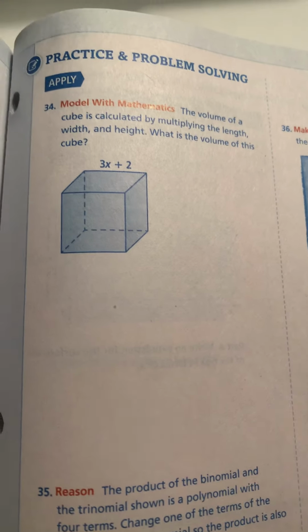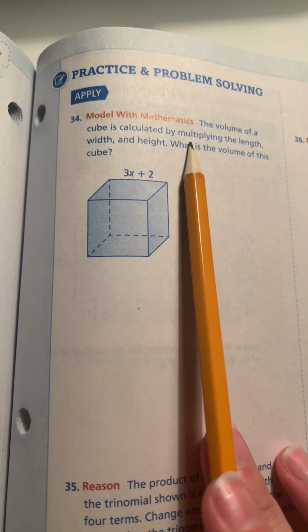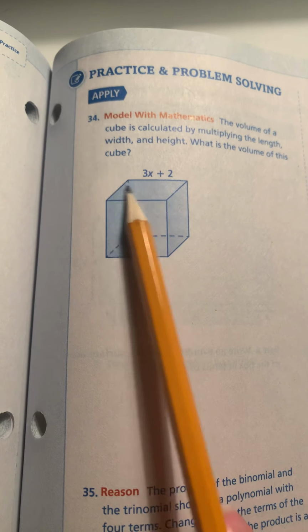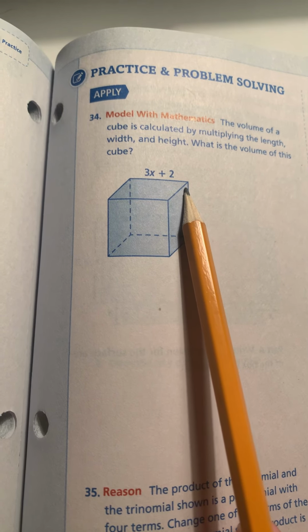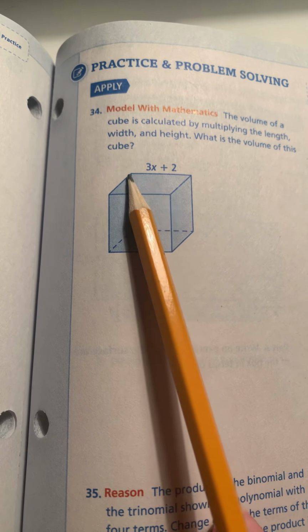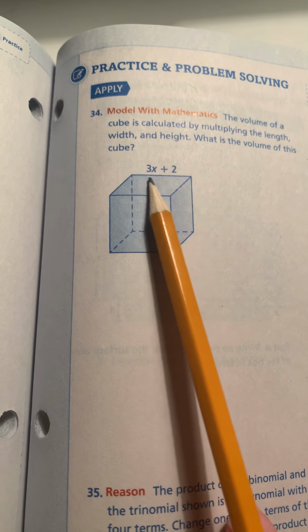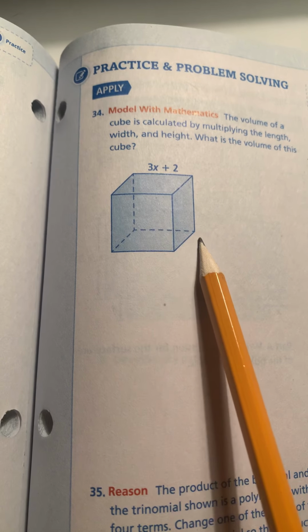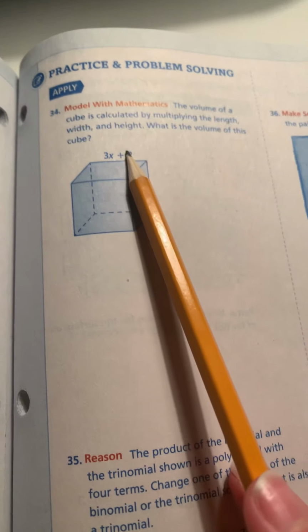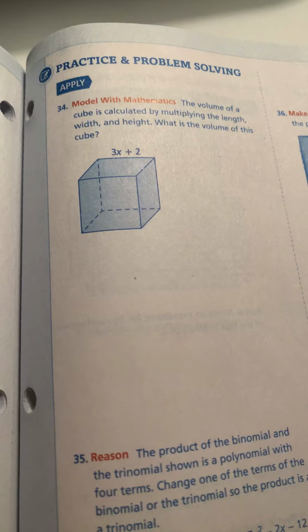And I believe you also had to do number 34. The volume of a cube is calculated by multiplying the length, width, and height. So if it's a cube, what do you know about the sides of a cube? So then just multiply it 3 times instead of twice.